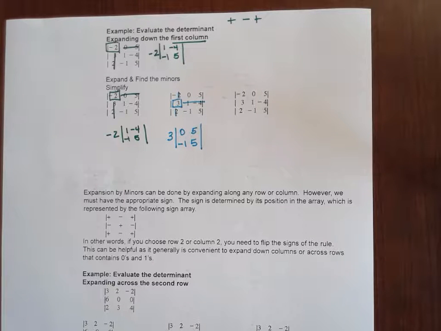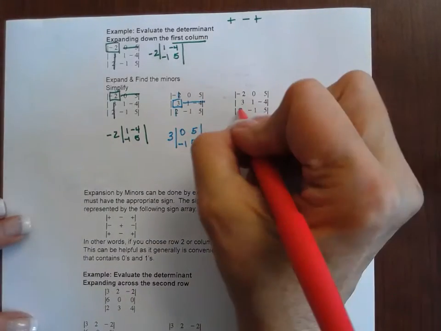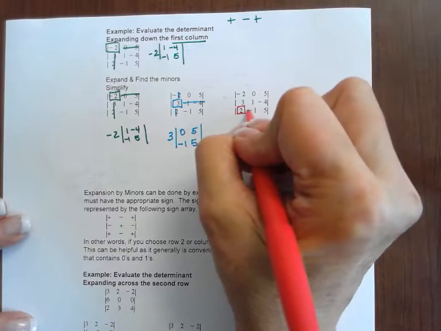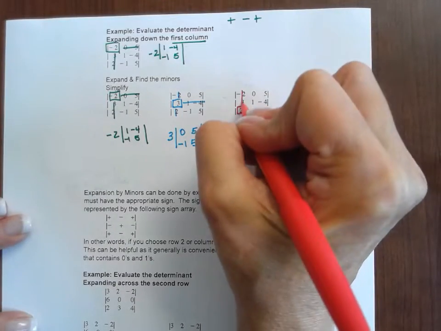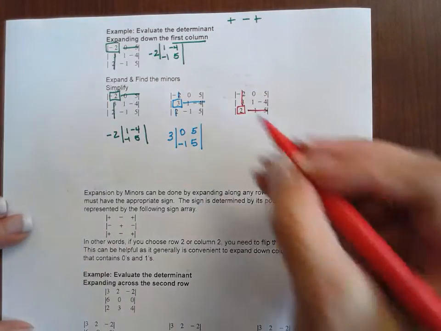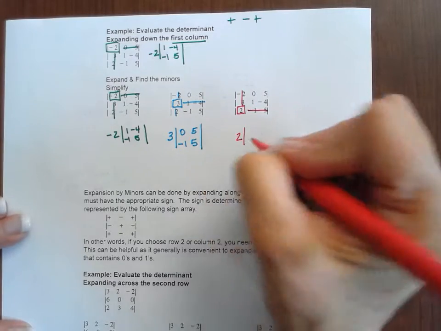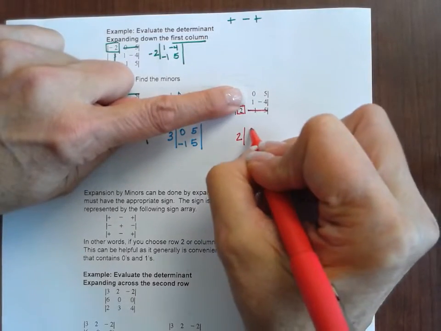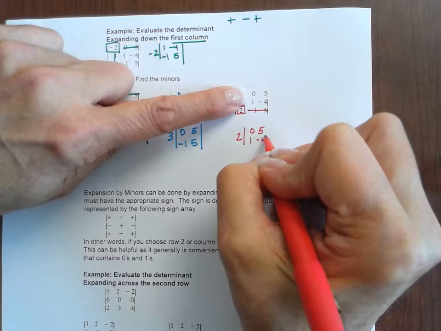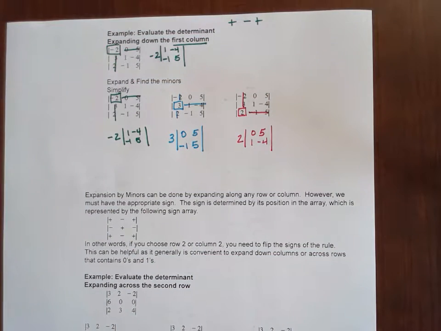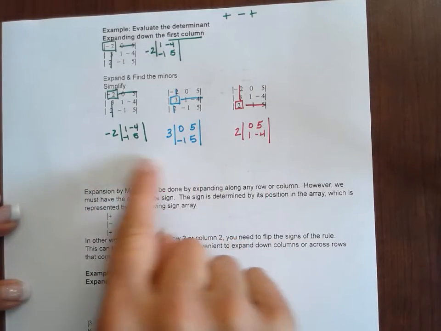And then for my last one, I cross off the last row and column. I use the 2, and what do I have left? I have 0, 5, 1, and -4. Okay, good so far? Everybody's seeing where I'm getting these numbers?